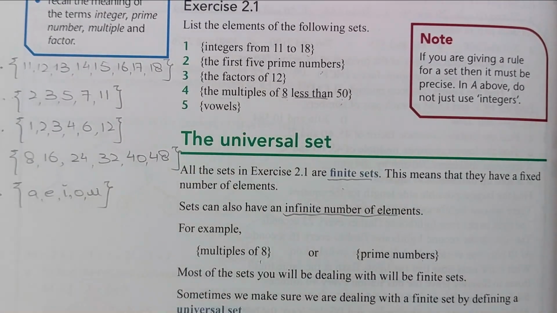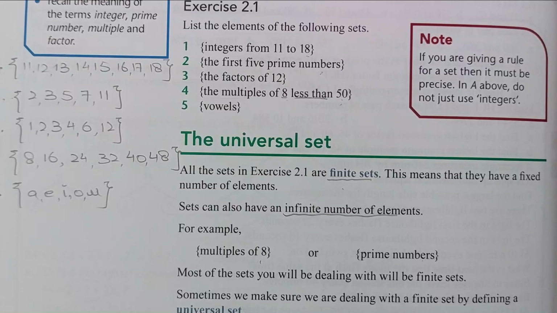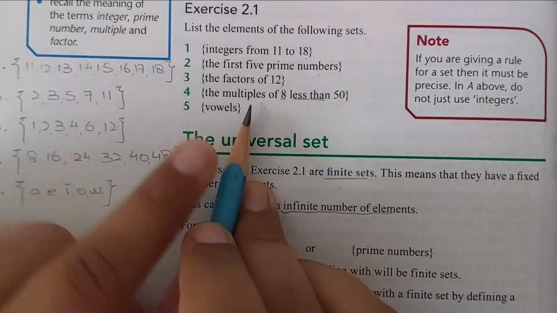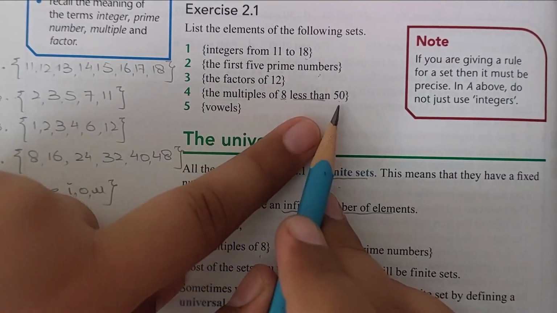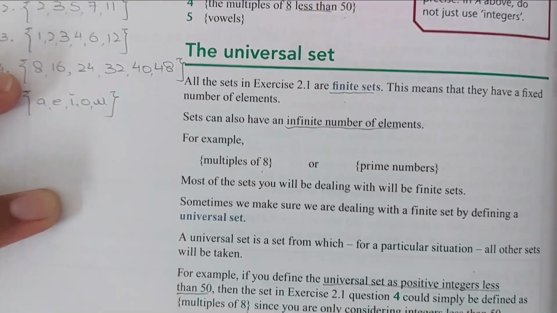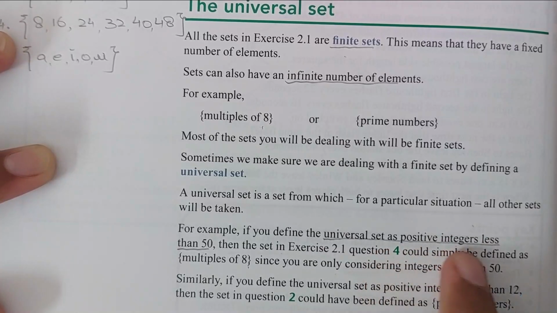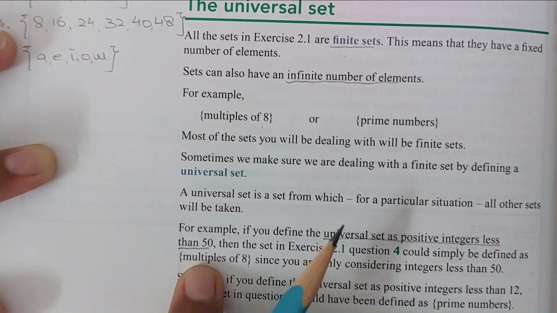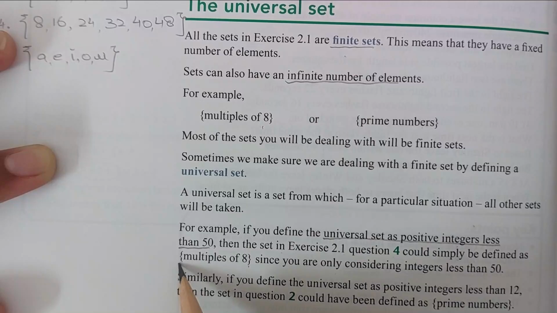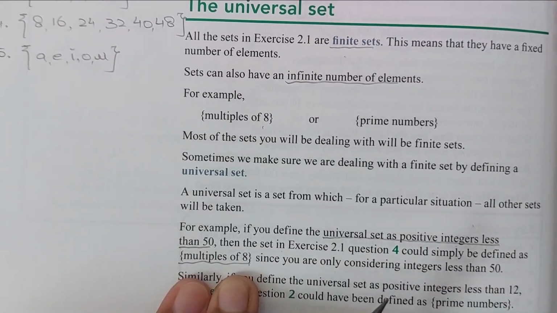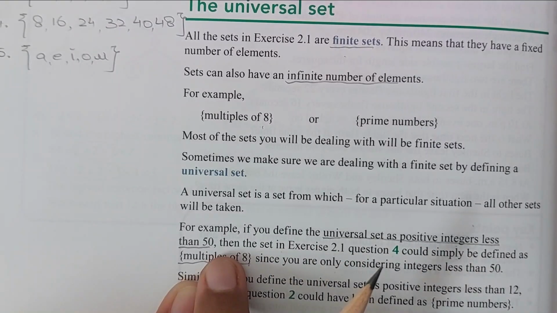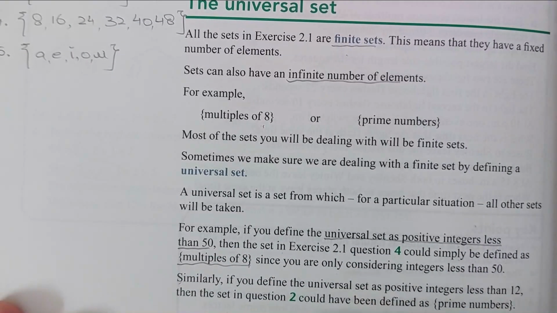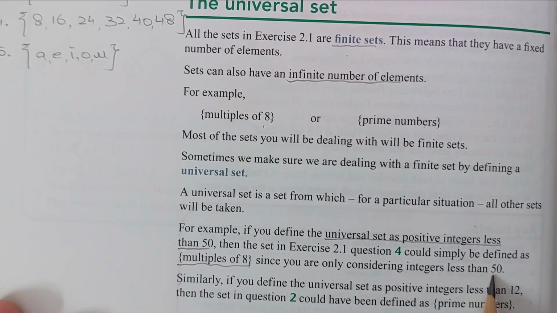Now I hope you can understand the concept of a universal set. Here they are just defining the rule of a set that lists the multiples of 8 which are less than 50. But if we define a universal set of positive integers which are less than 50, and the set is defined as the multiples of 8, you just list the multiples of 8, since you are only considering integers less than 50. I hope this makes sense now.